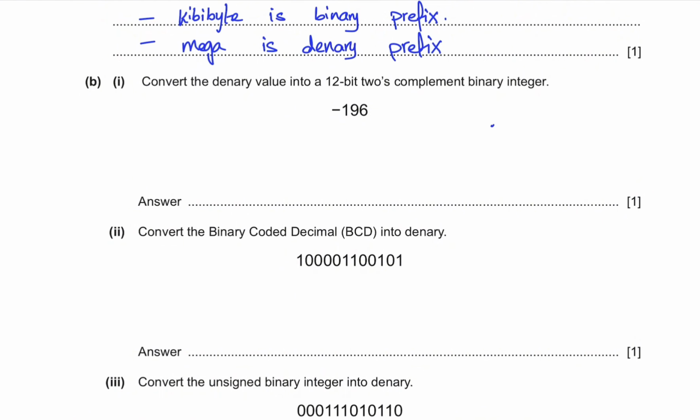Pretty easy. 1, 2, 4, 8, 16, 32, 64, 128, 256, 512, and then so on. So minus 196. First make 196 into a normal number. So how will you get 196? Let's check. 128 plus 64.